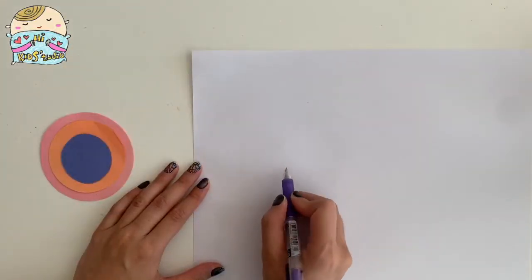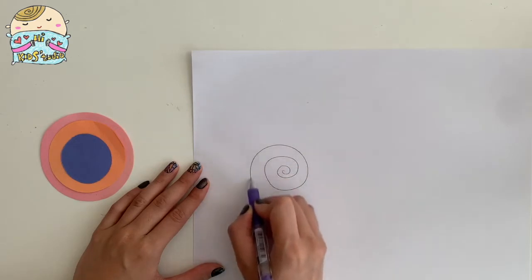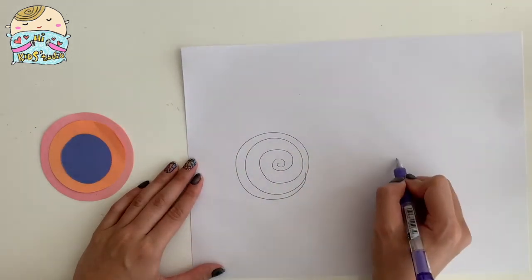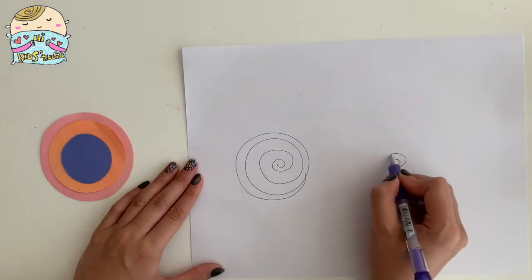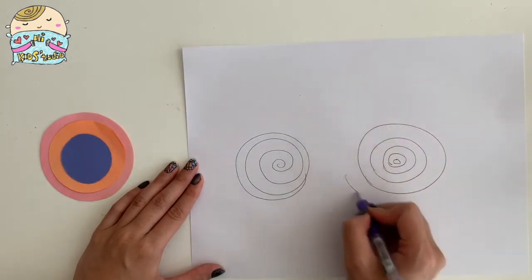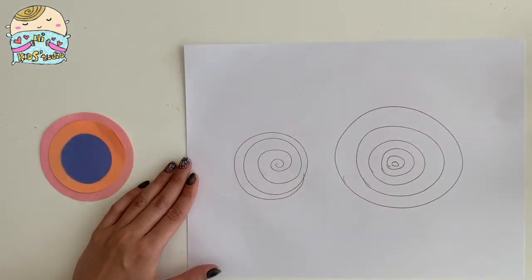Concentric circle is different from a spiral. A spiral is an open curve. It goes round and around with one line. But a concentric circle starts with a small circle in the middle, and it goes another circle around, and then another circle. So the lines are not touching together.